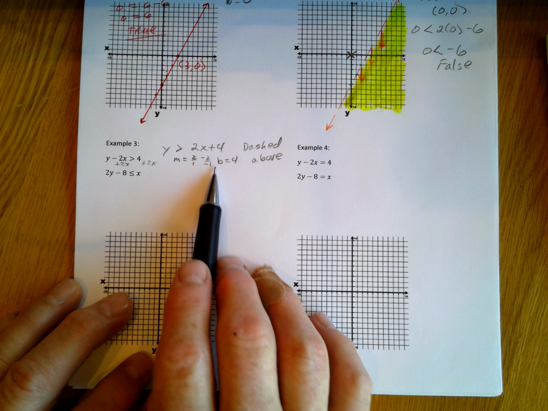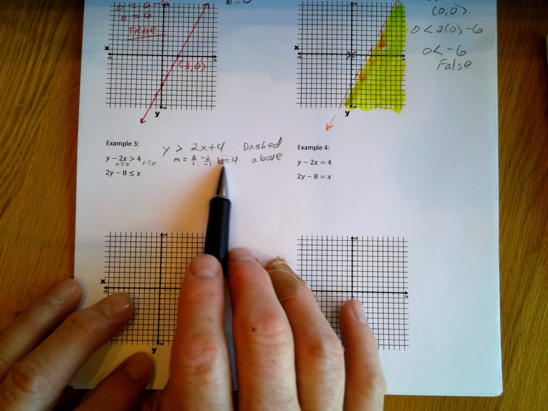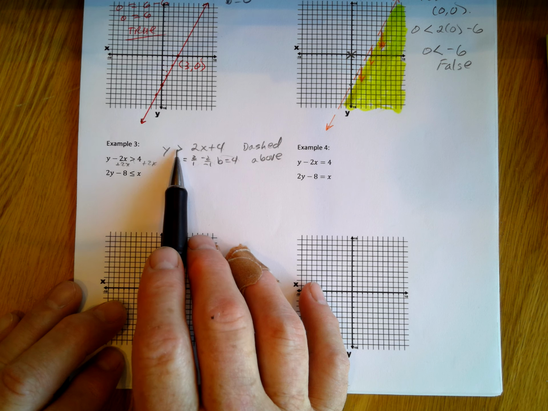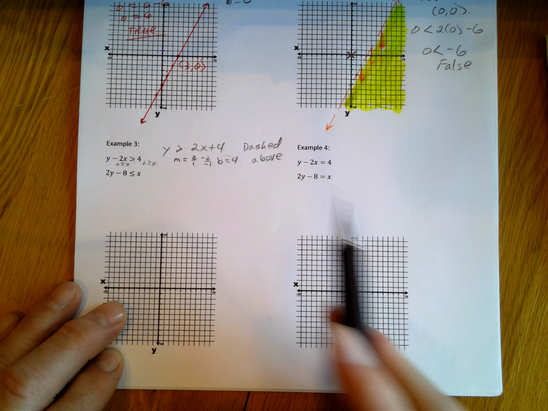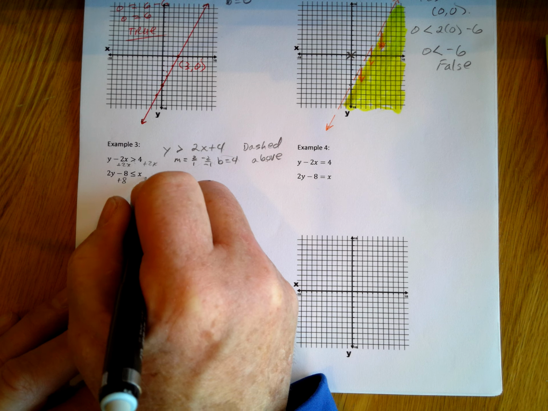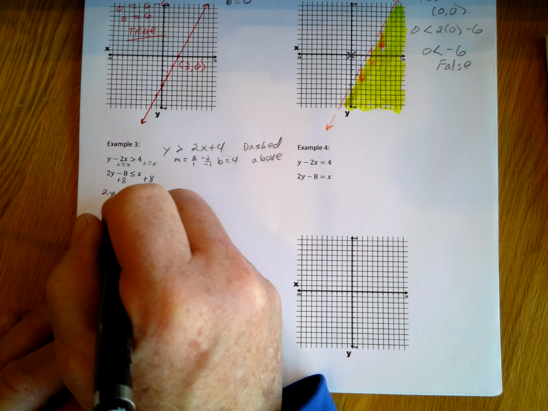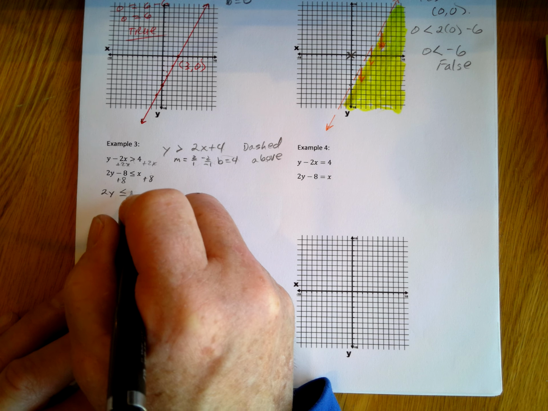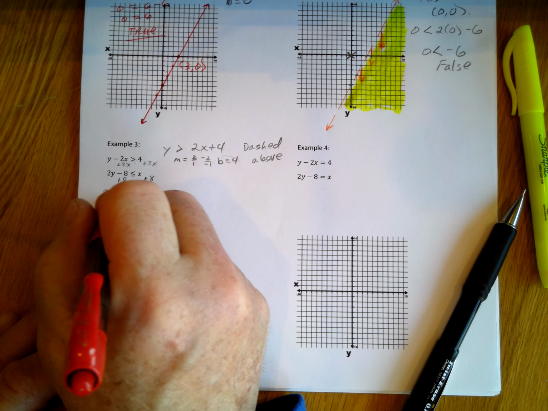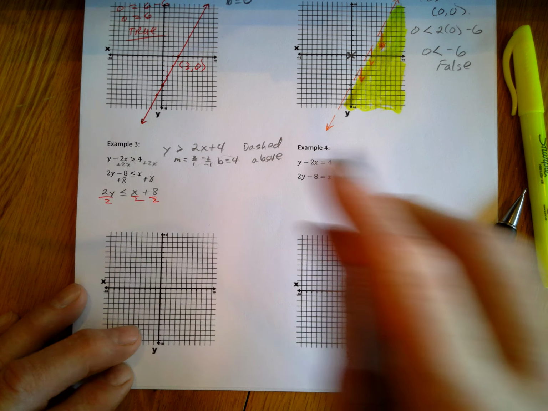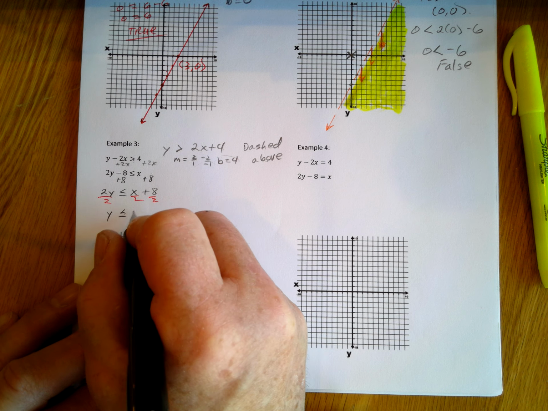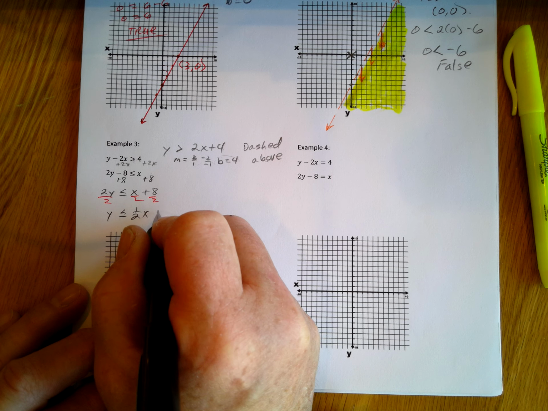The slope comes from this 2. The y-intercept comes from this 4. Dashed comes from the fact that it's a greater than, and above because it's greater than. Okay? So here I'm going to add 8, and I'm going to add 8, and I'm going to get 2y less than or equal to x plus 8. And then I'm going to come back and I'll divide by 2, and I'll divide by 2, and divide by 2. So y is less than or equal to 1/2 x plus 4.